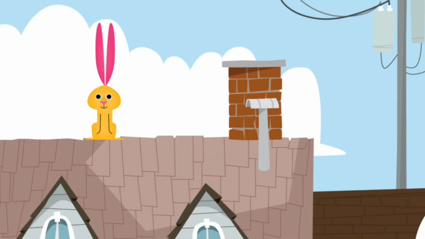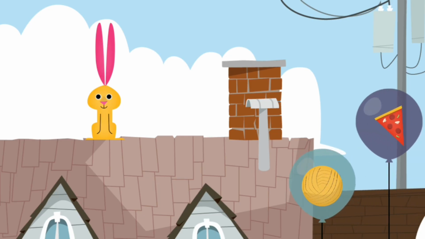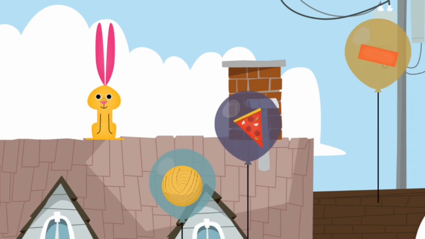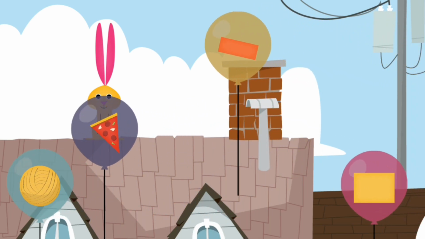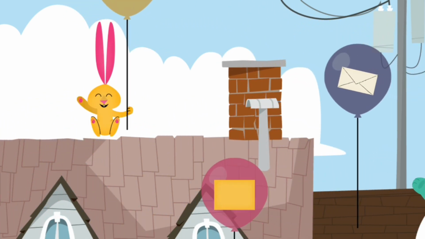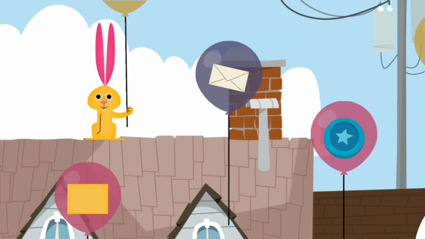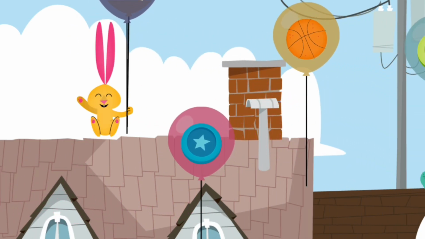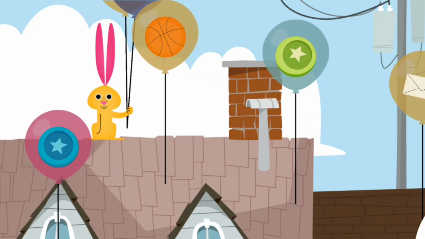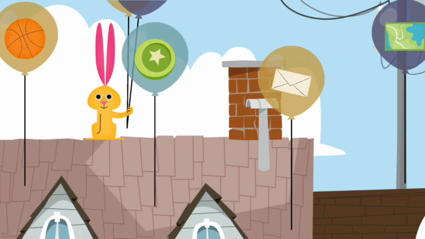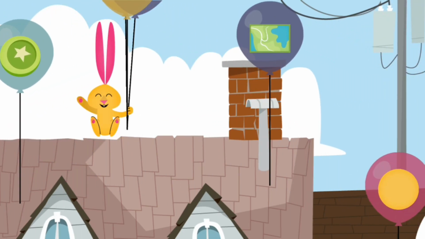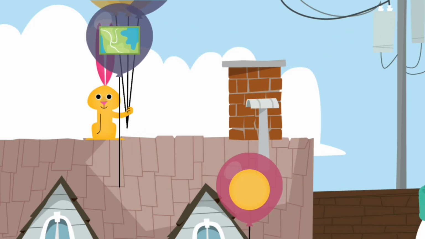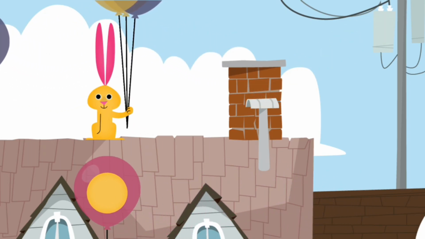Drag 3 rectangles to the rabbit. Woohoo! Woohoo! Woohoo! Good work! You found the rectangles.